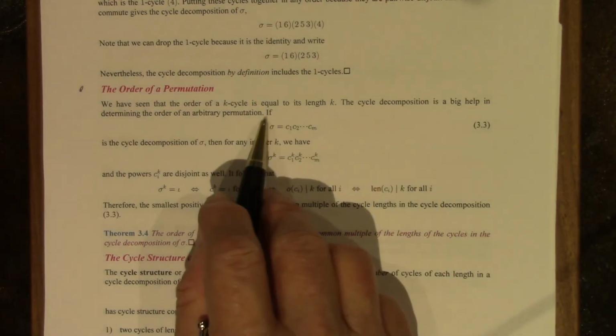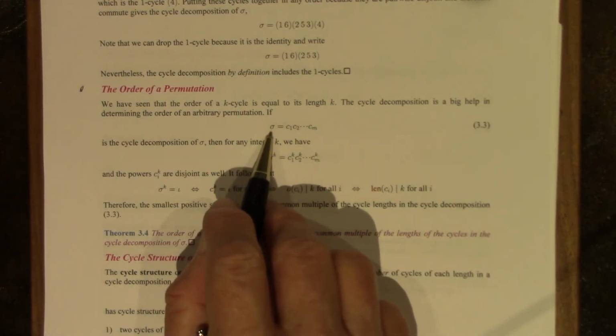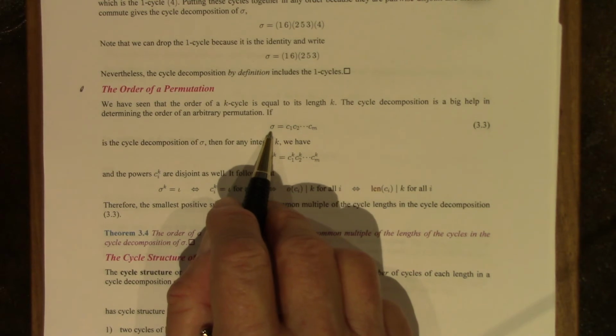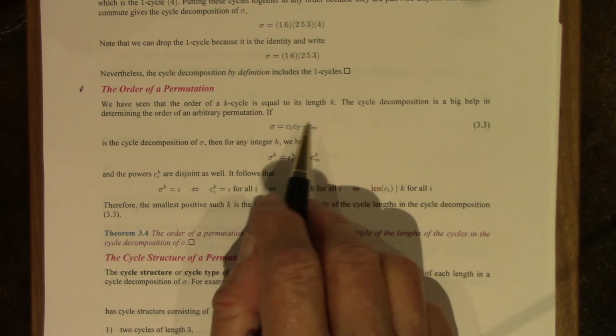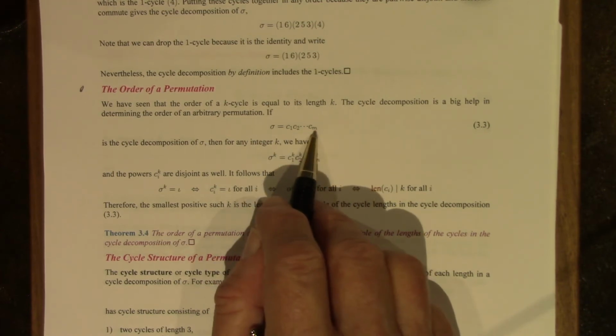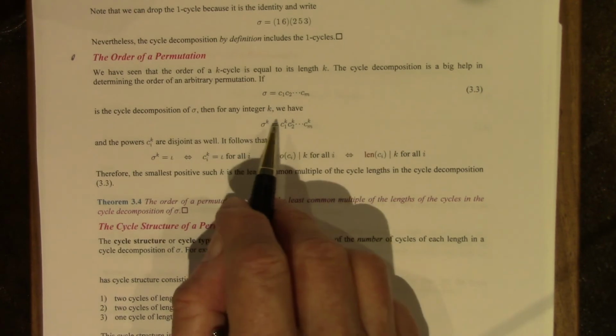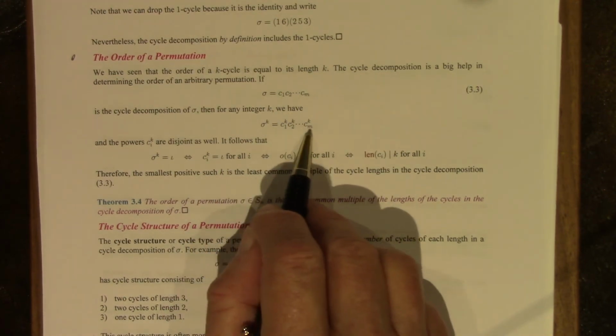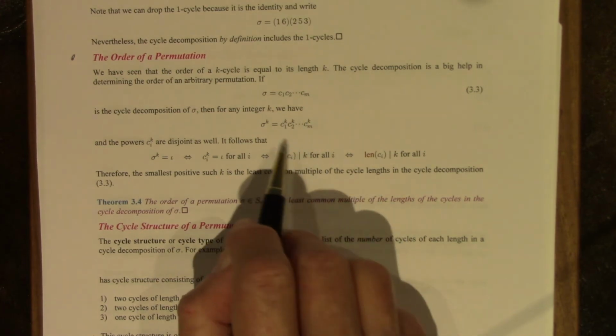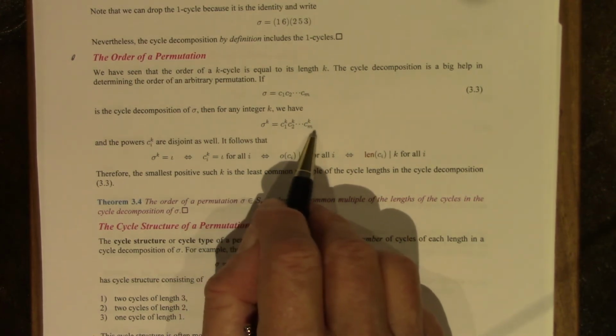So the place to start is to decompose our permutation sigma into a product of disjoint cycles. Because these cycles are disjoint, they commute. If we raise sigma to the kth power, it will look like this. And we can raise each cycle, each factor, to the kth power.